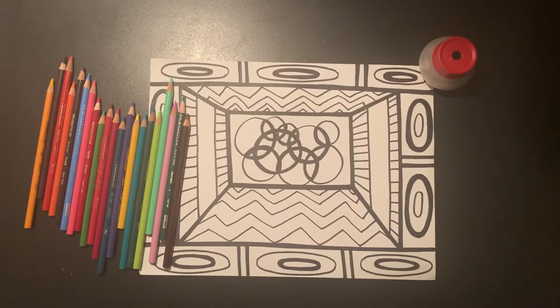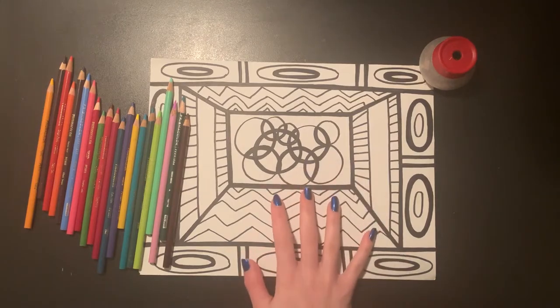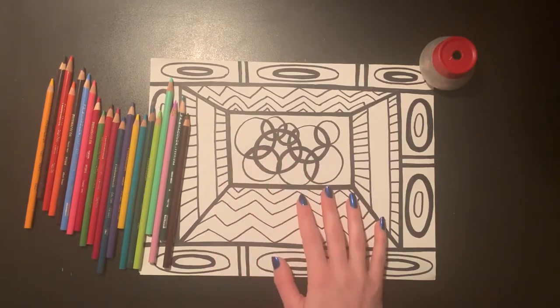Today we're going to be finishing our symbolic abstract pictures inspired by the Ndebele House paintings that we looked at last week. What you'll be needing today is your sketch from last week. Now this should be your symbolic abstract piece drawn in pencil that we went over with our permanent marker. You're also going to need something to color with today. Today you can pick whatever you would like to use to add color.